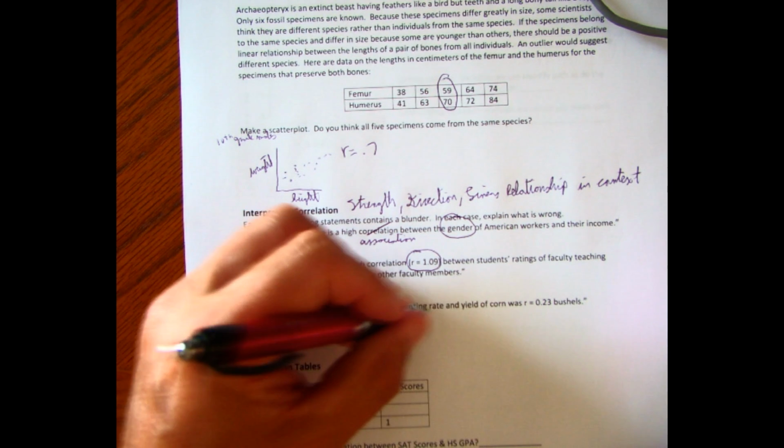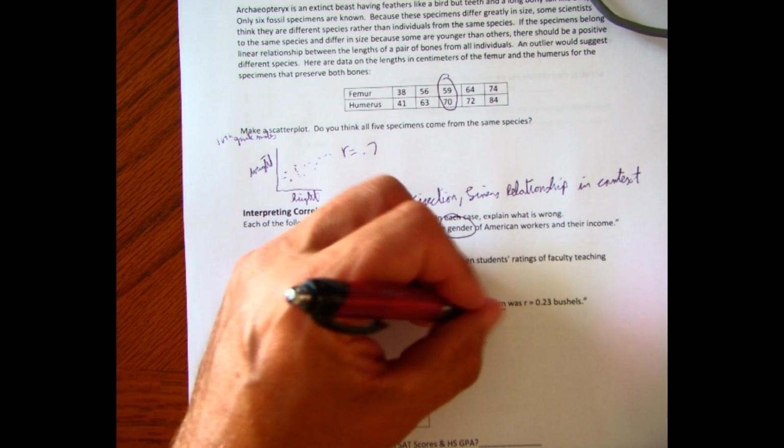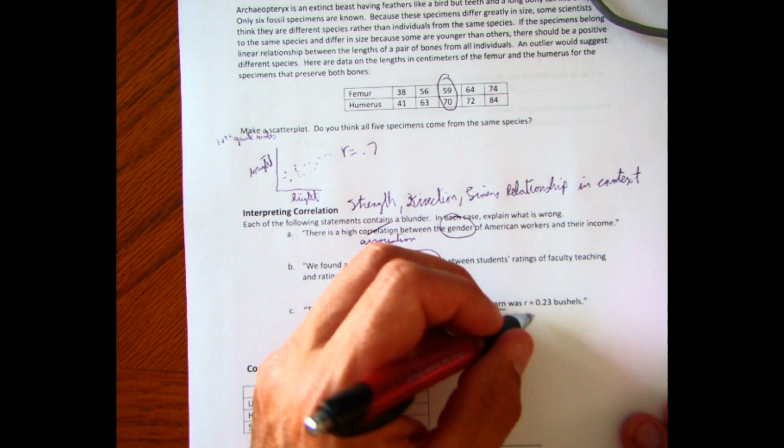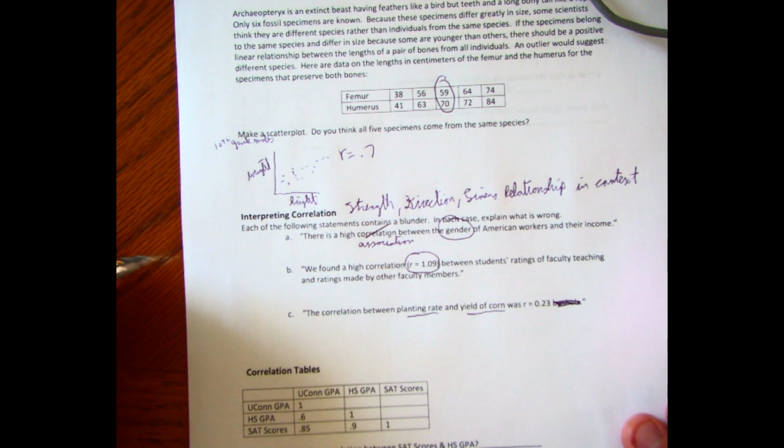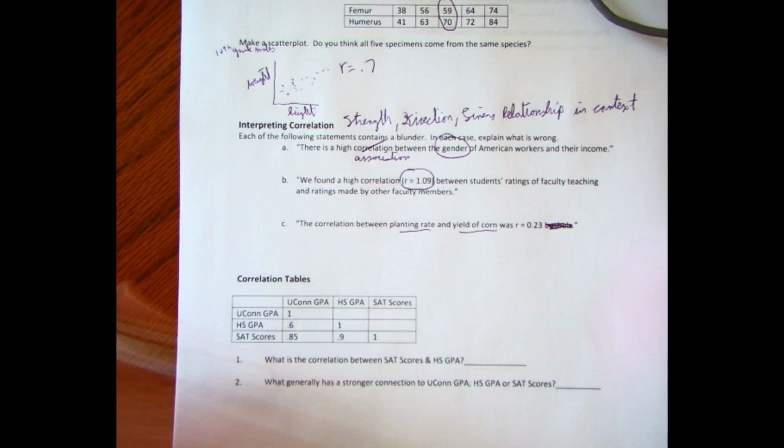In part C, the correlation between planting rate and yield of corn was R equals 0.23 bushels. Okay, well, this is a quantitative variable, that's fine. Yield of corn is a quantitative variable, that's fine. R equals 0.23, that would be fine, but you can't have units. Correlation's unitless, so it's simply R equals 0.23. Okay?